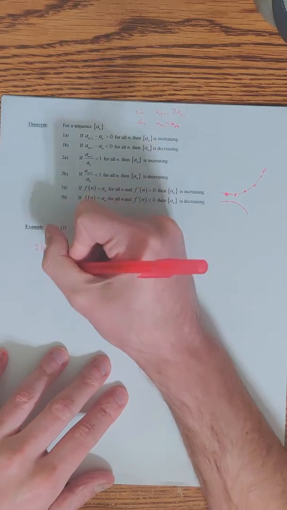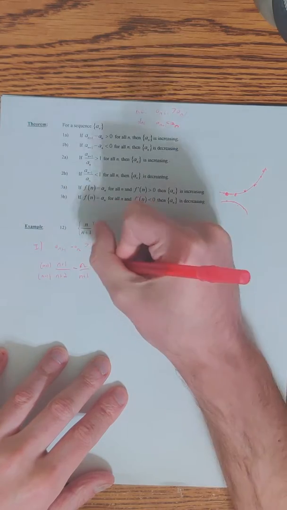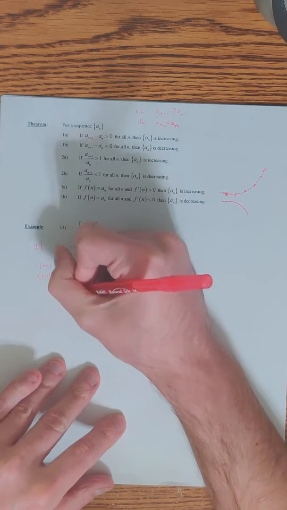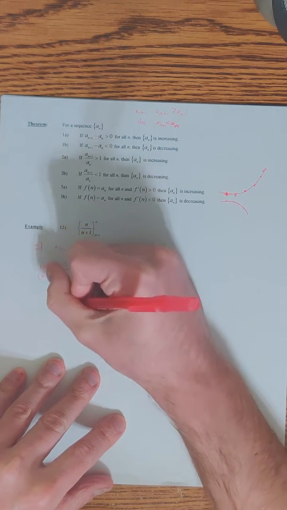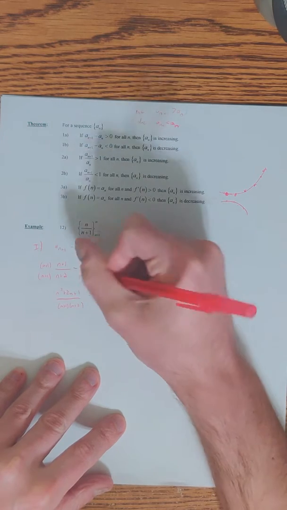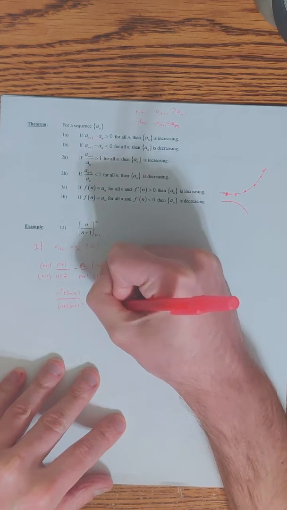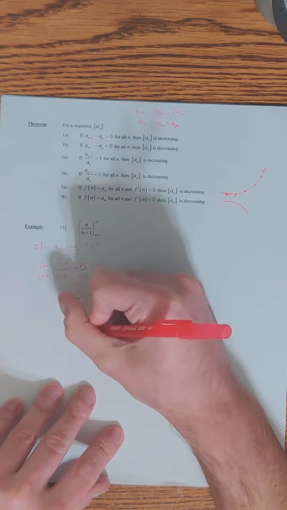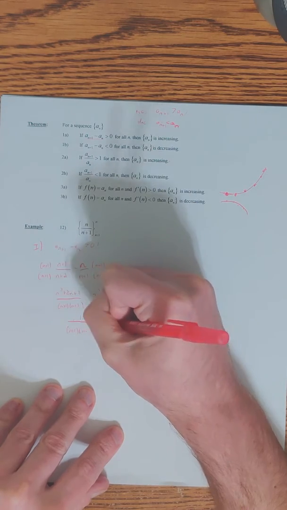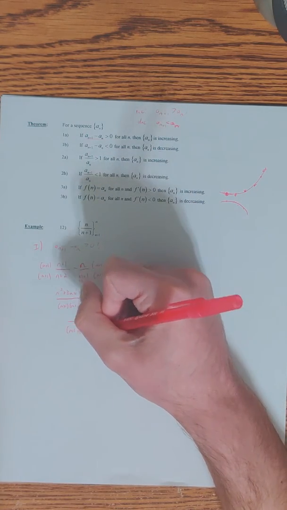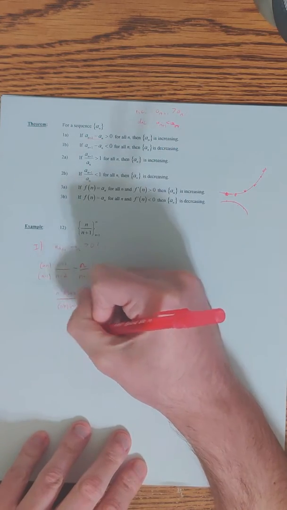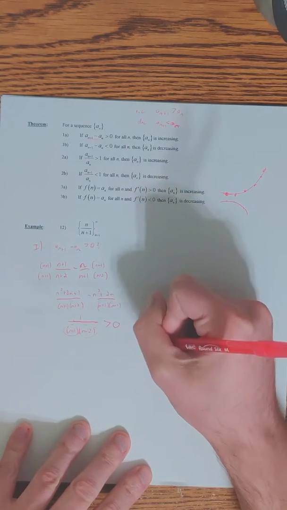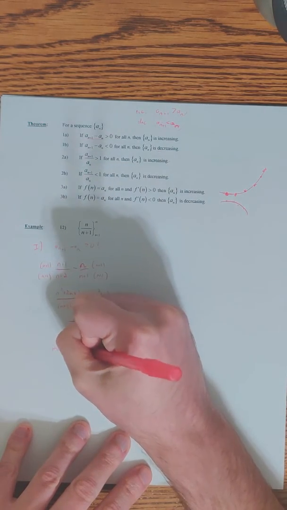Well, let's keep playing with this, doing a little bit of algebra to get a common denominator so I can determine if this is greater than or less than 0. Here we have n squared plus 2n plus 1 over n plus 1 times n plus 2, minus n squared plus 2n over n plus 1 times n plus 2. And then if I subtract, I'm left with 1 over n plus 1 times n plus 2. Now it's important to remember that in sequences, n will always be a natural number or 0. That means this term will always be positive, and this term will always be positive. The 1 is always positive, which means this is positive, which means my sequence is increasing.